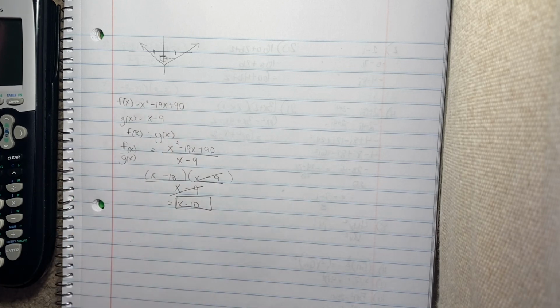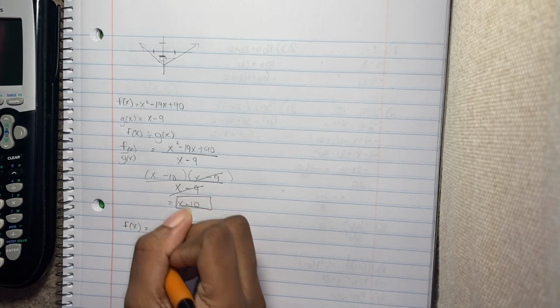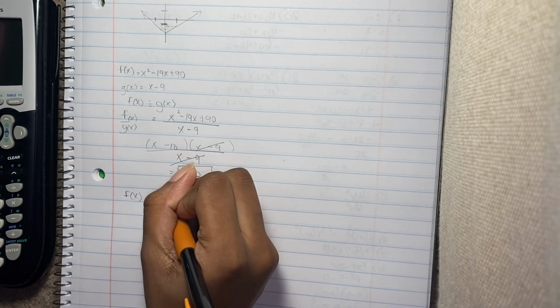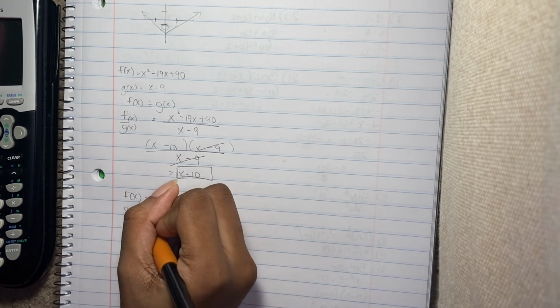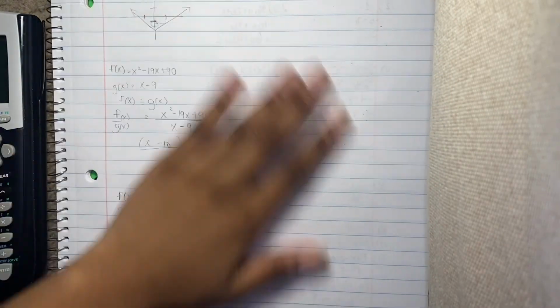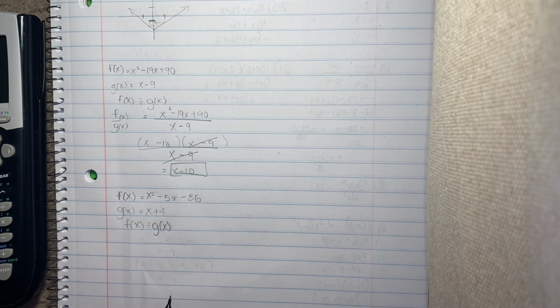Alrighty, so we found another example. Well, I found another example. So we have f of x equal to x squared minus 5x minus 36, and g of x is equal to x plus 4. And now they want us to divide. Okay, so just ignore the mess I made. Let's move on. They want us to divide f of x by g of x.